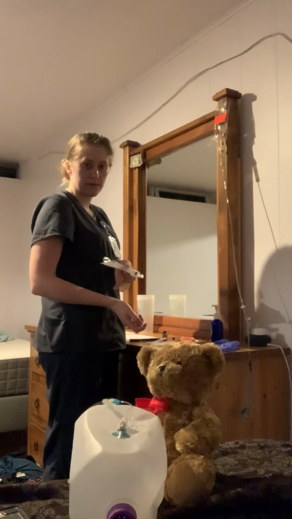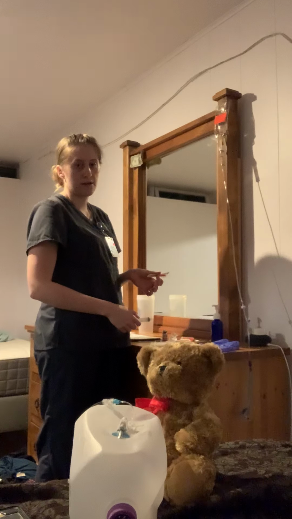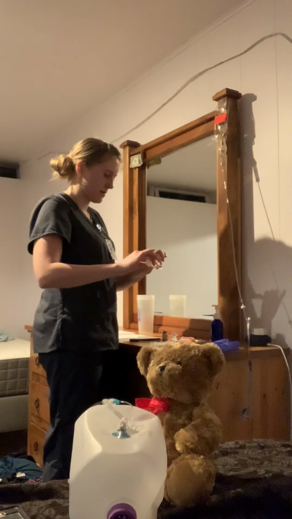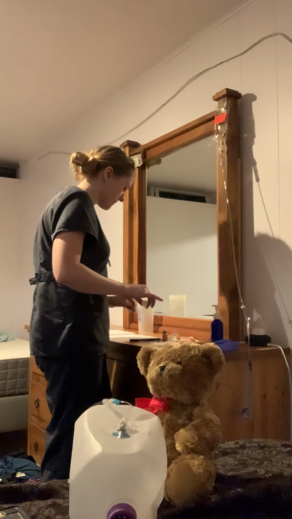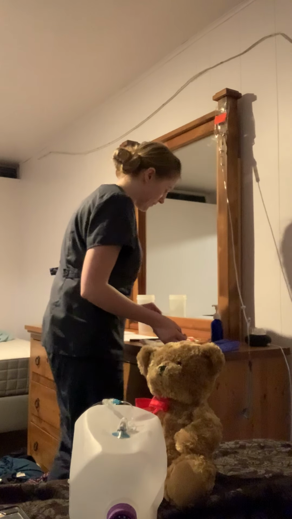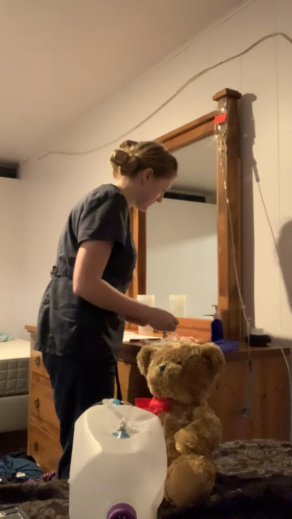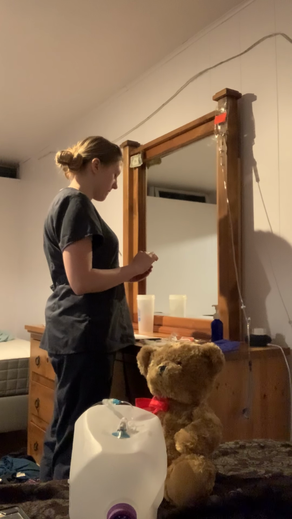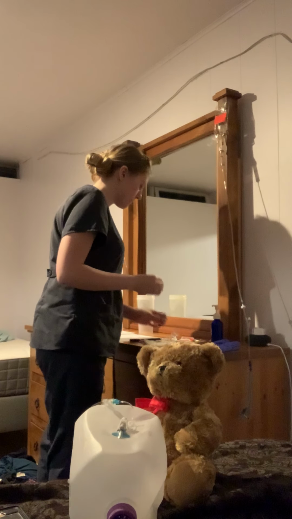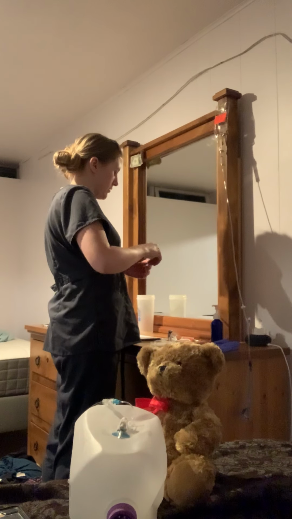So I've got my syringe here. And I'm going to be using a blunt filter needle because I'm drawing it up from the vial. So again, sterile technique, twisting it on. And I'm going to alcohol swab the vial, 15 seconds in circular motion. Let that dry. Now I am going to take the needle off.